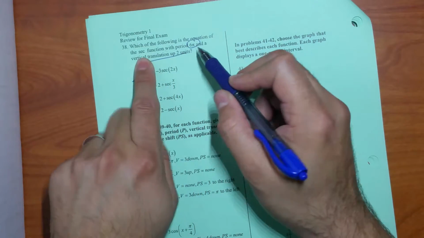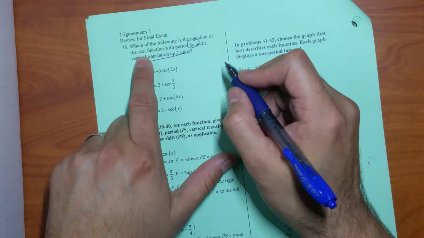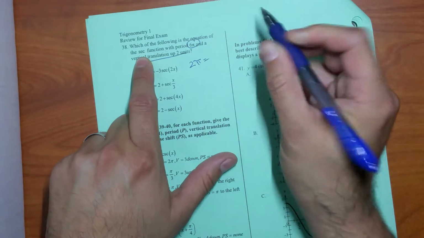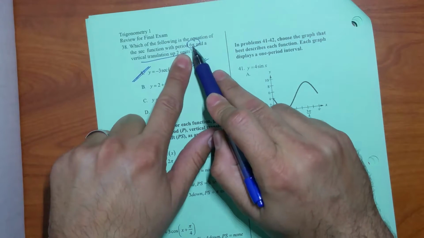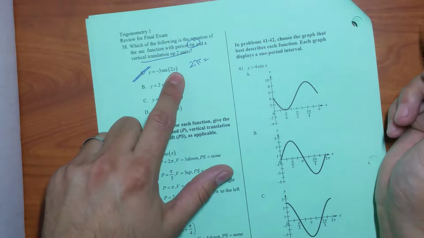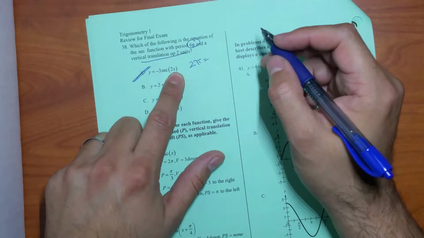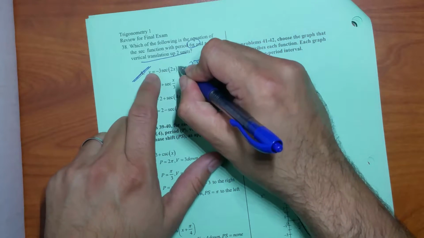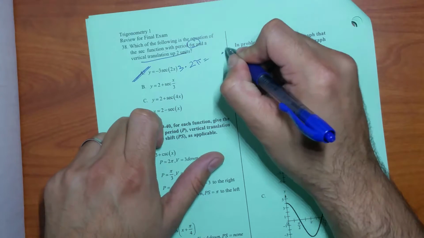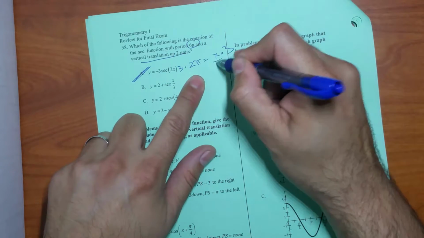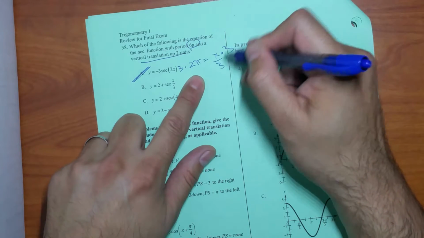Now, what's the normal period for secant? 2 pi. So if it's going to be 2 pi, right? But it's 6 pi here. So what happened to my 2 pi? Okay, so I had to multiply by what? 3. So I had to multiply by 3, right? So over here on this side, I also had to multiply by 3. So that'd be x over 3, because I had to cancel out that 3 there, right?